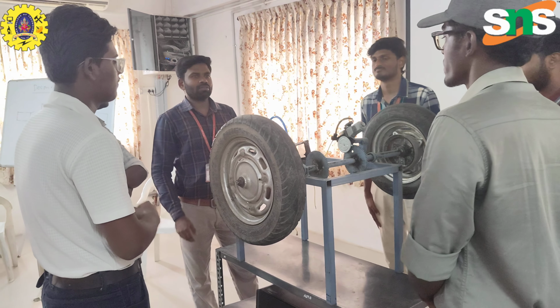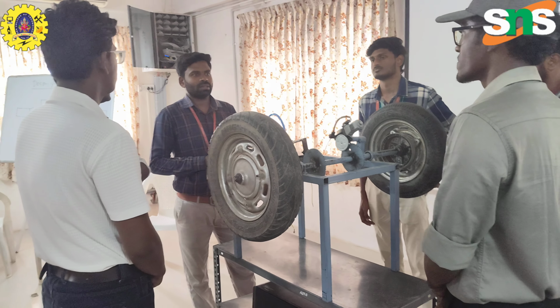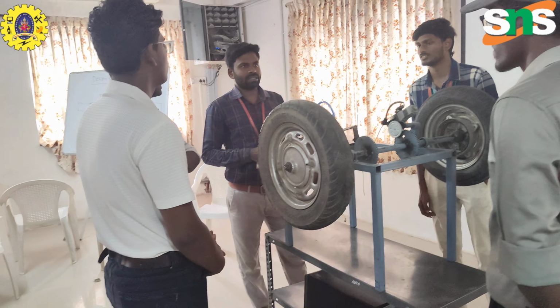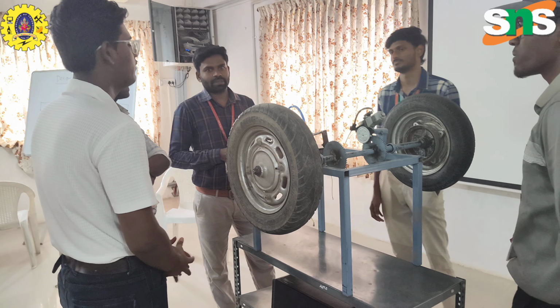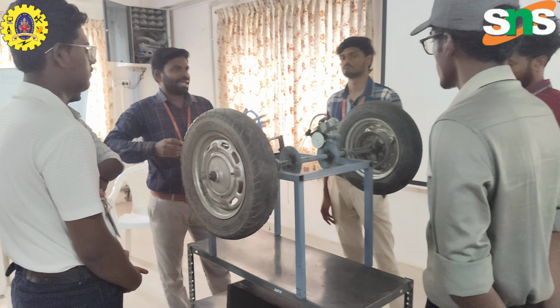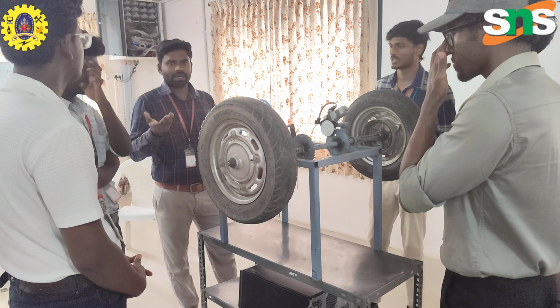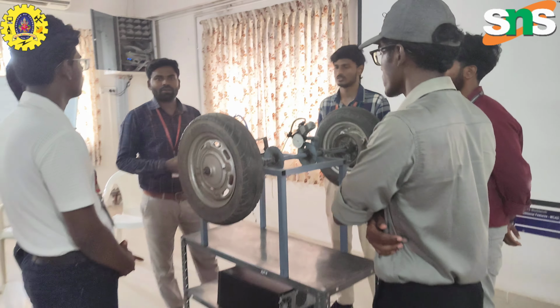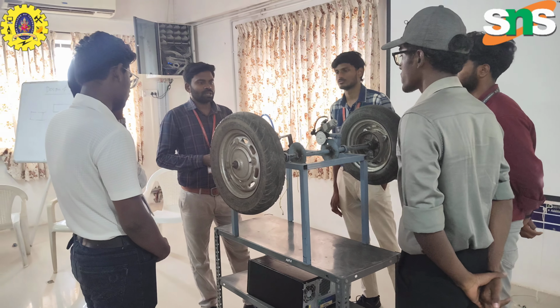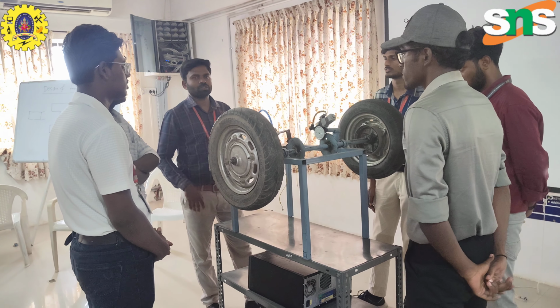Right. So now we have a design thinking based lecture on what is called a pneumatic powered braking system. We already have a number of options for braking systems, like hydraulic, pneumatic, and additionally the regenerative braking system. So this is our student project.